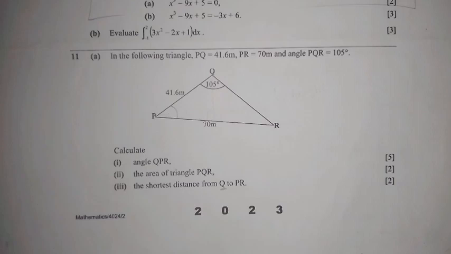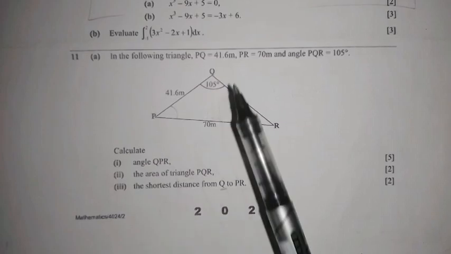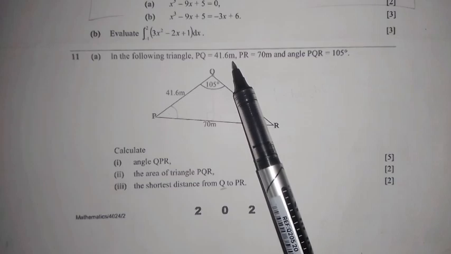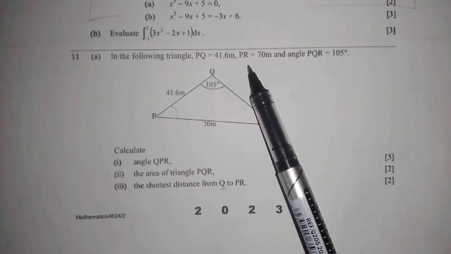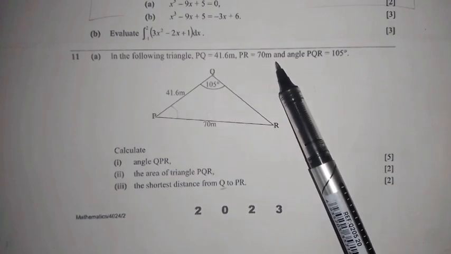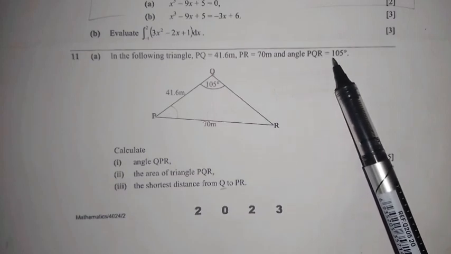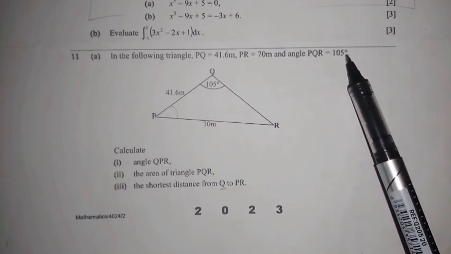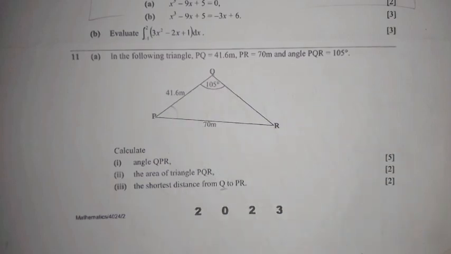So the question reads, in the following triangle PQR, PQ equals 41.6 meters, PR equals 70 meters, and angle PQR equals 105 degrees. You can see that this is the triangle that we're looking at, and on your right, you can see the marks that are there. So make sure that you pay extra attention in order to provide correct answers.